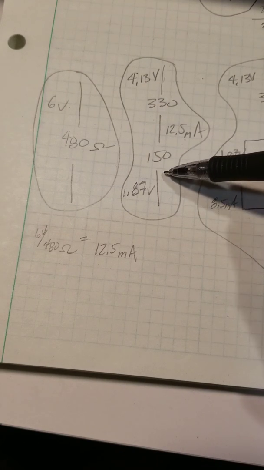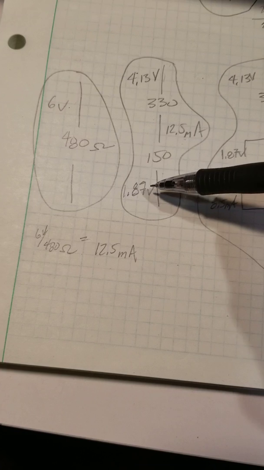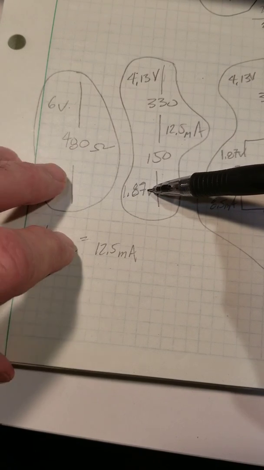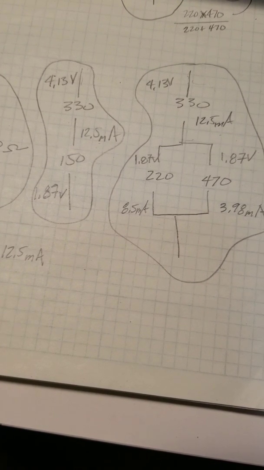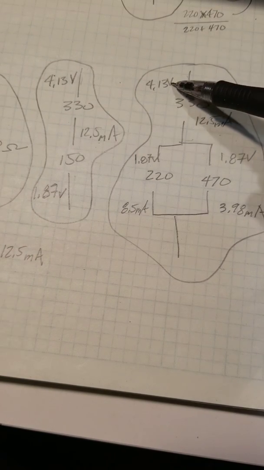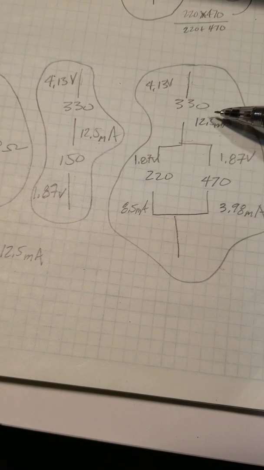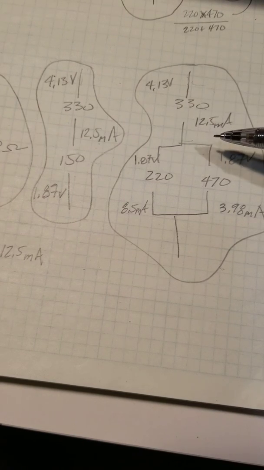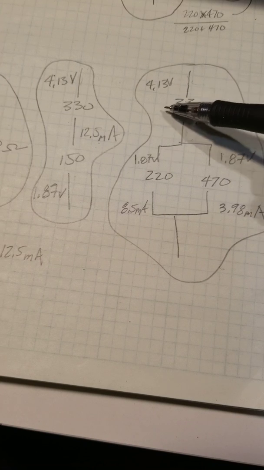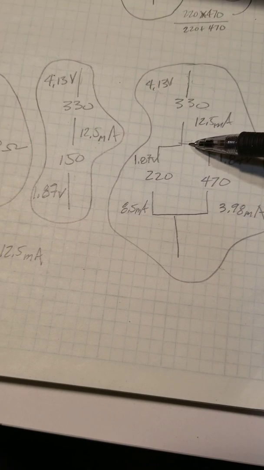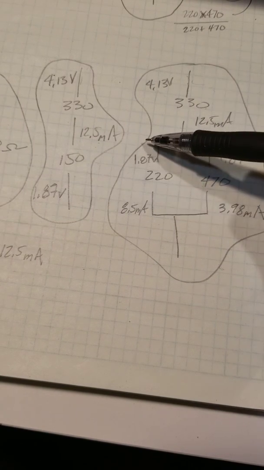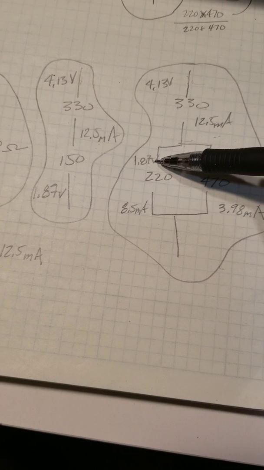If I take this and multiply it by this, my voltage drop across that resistor network should be about 1.9. And so if I flesh this all out, this is what it ends up looking like. So there's my 4 volts there, my 330 ohms, 2.5 milliamps. Now, we dropped 4.13 volts here, and then the remainder of that voltage is across this network here, and that's about 1.87 volts.